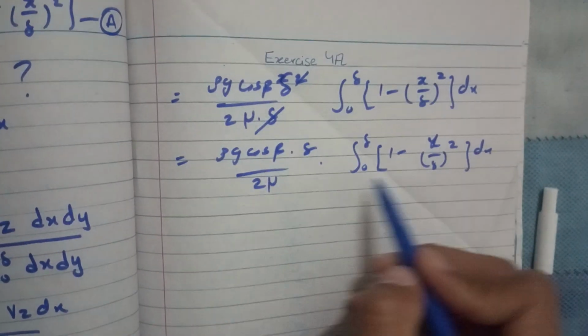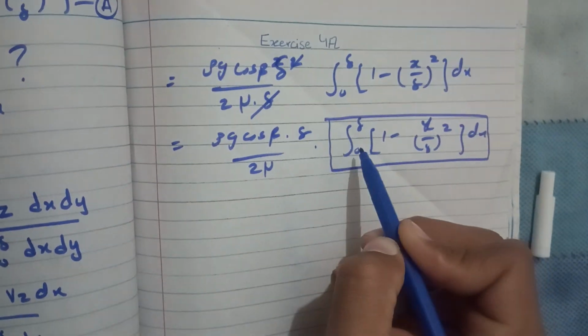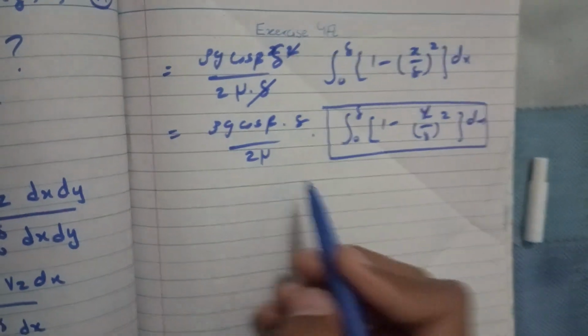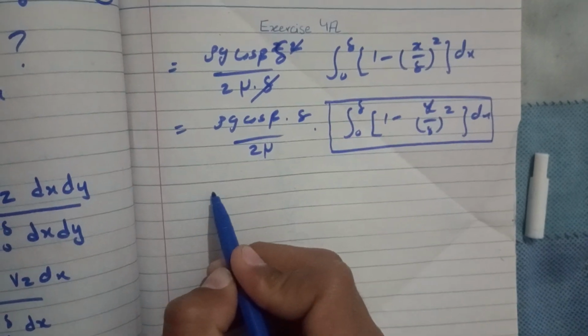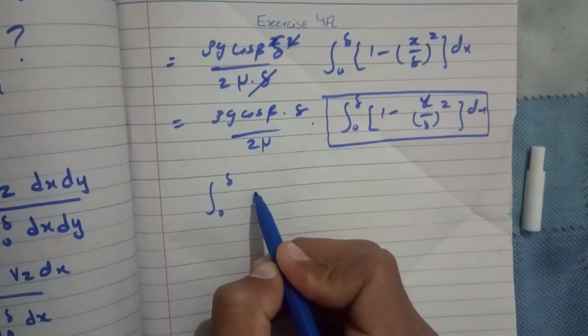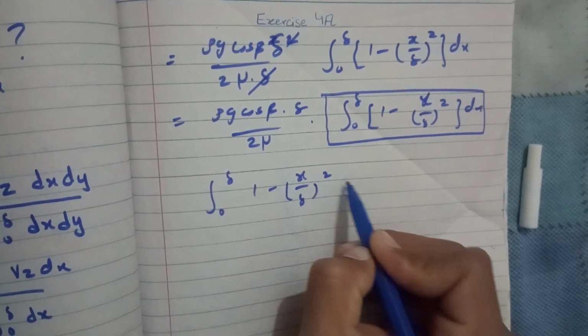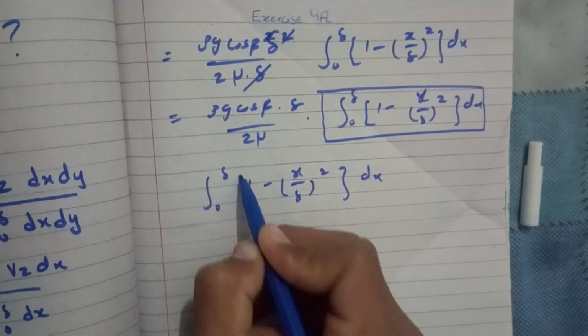Now we will take this part of the equation and integrate it with the upper and lower limits. So we take this integral and solve it separately.